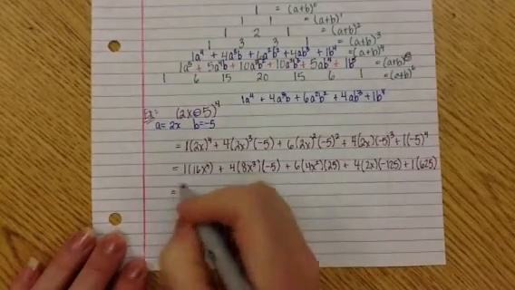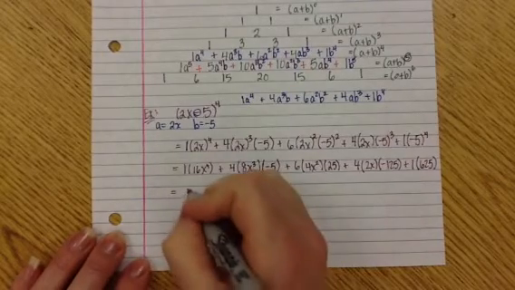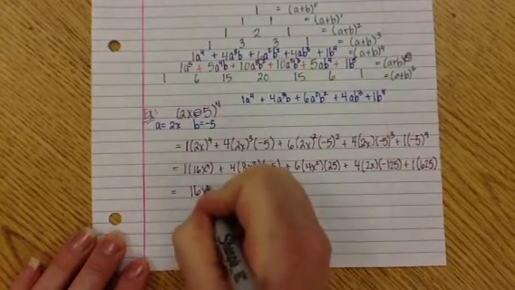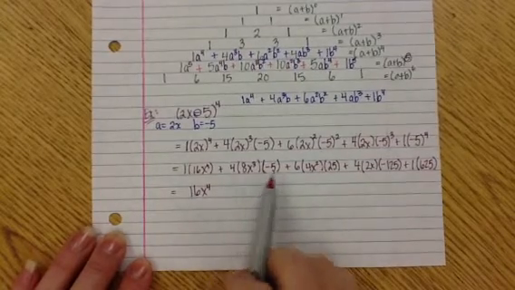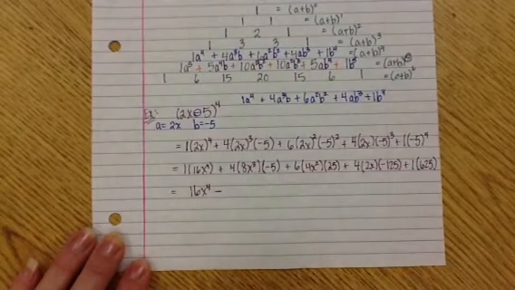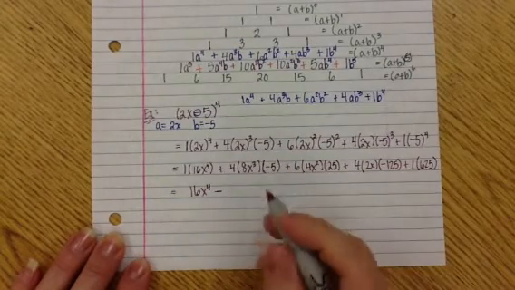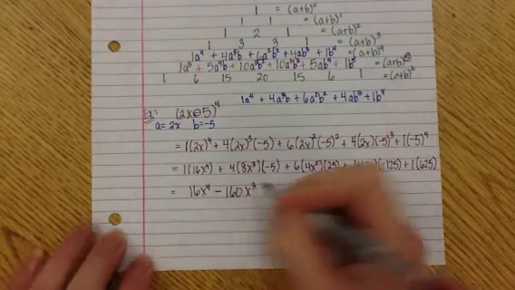Then I'll multiply these together. So I have 1 times 16x to the 4th is 16x to the 4th power. Then I have 4 times 8x cubed times negative 5. So that term is going to be negative, and 32 times negative 5 is negative 160x cubed.